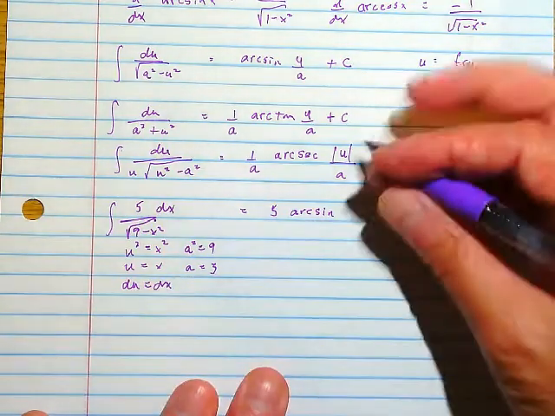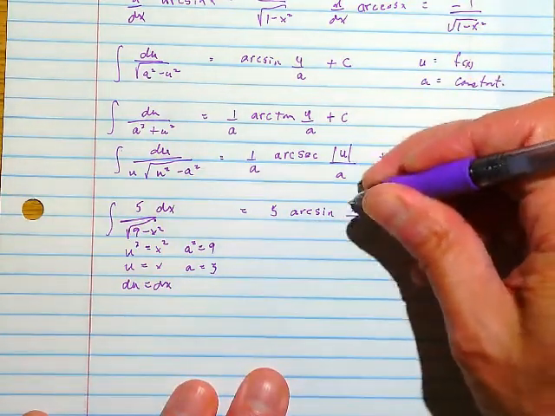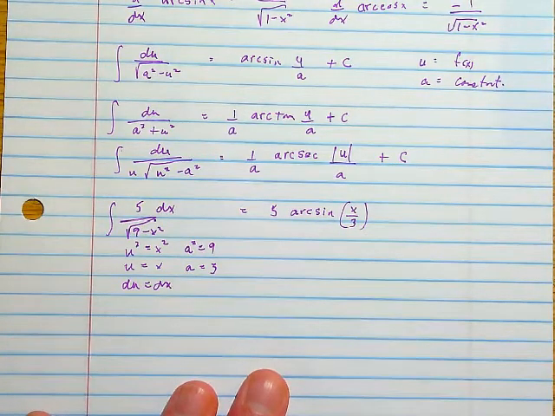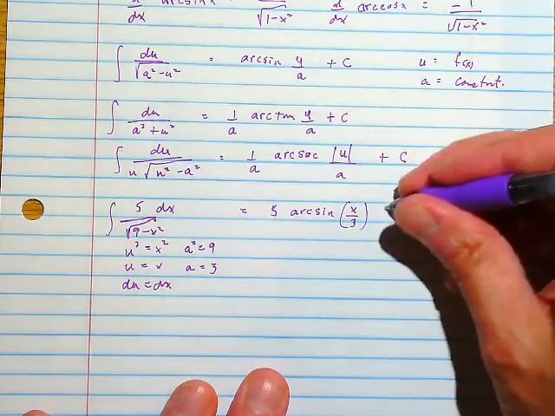u, which is x, over a, which is 3. And that's your argument of the arc sine function. And don't forget plus c.